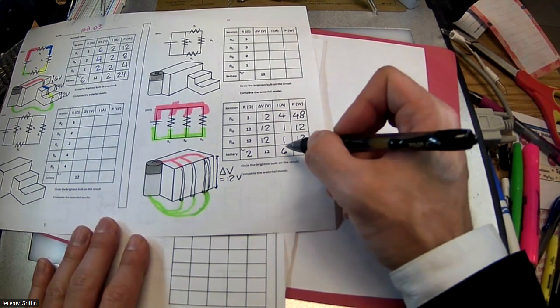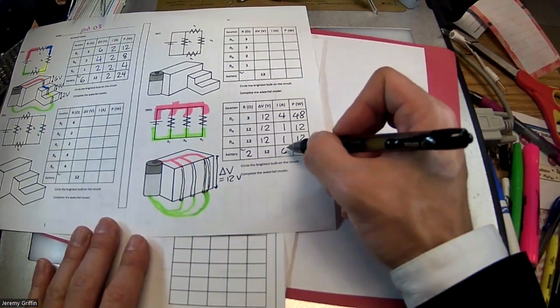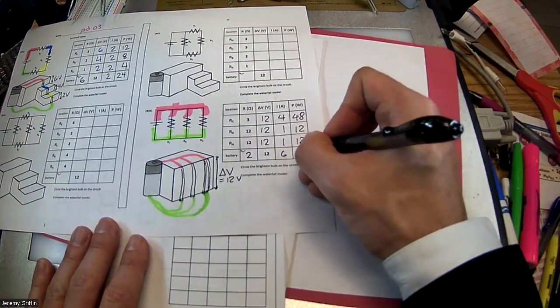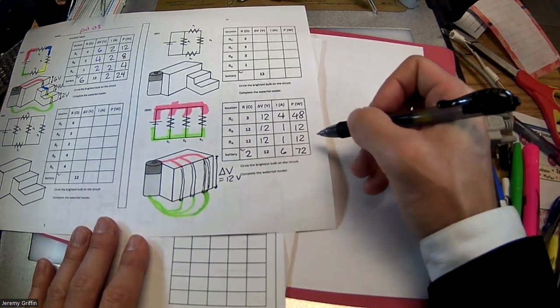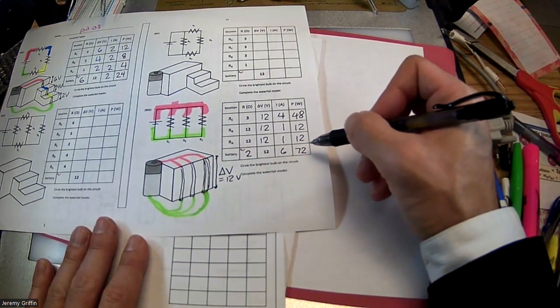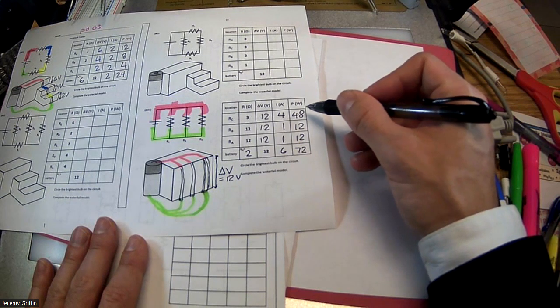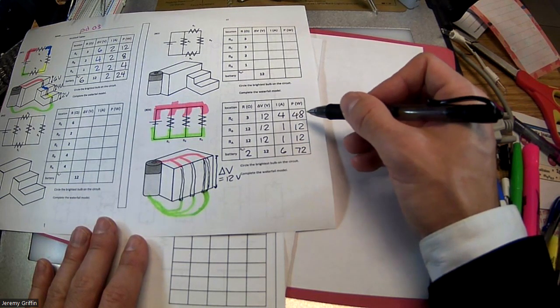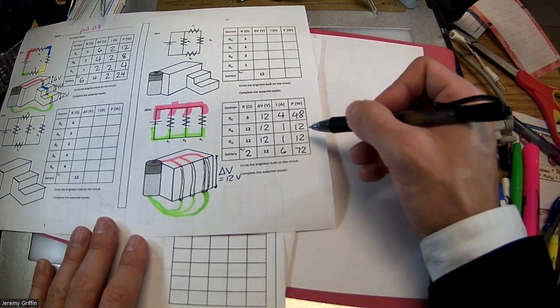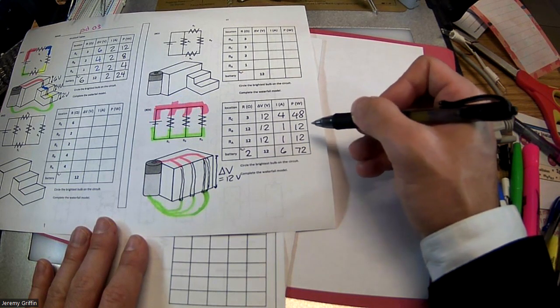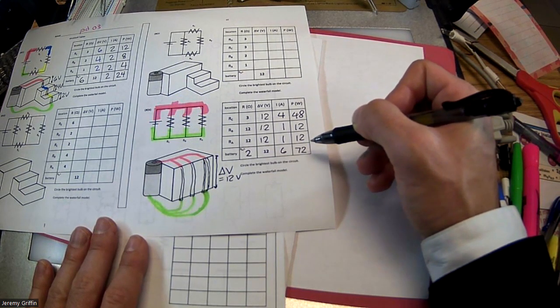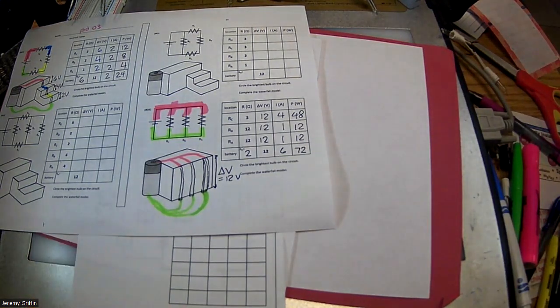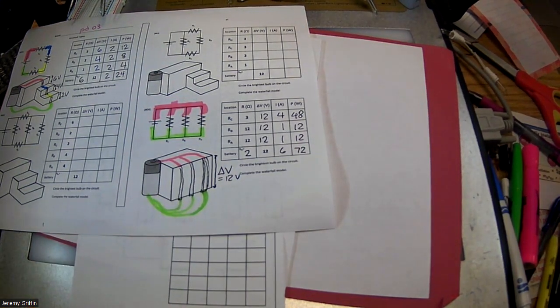You could go through the battery. We've got 6 amps and 12 volts. That's 72 watts. Or you could think of it in terms of electricity supply and demand. 48 plus 12 plus 12 is 72 watts being demanded, so there better be 72 watts supplied, and it matches. So it's all good. Okay, guys get there?